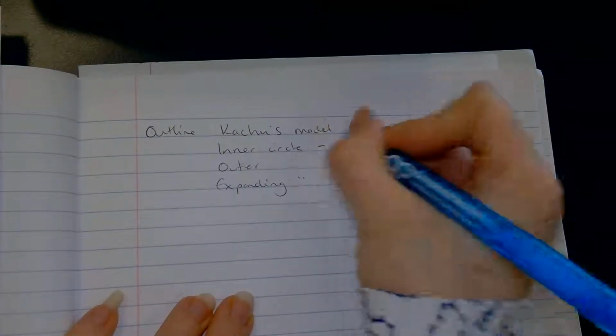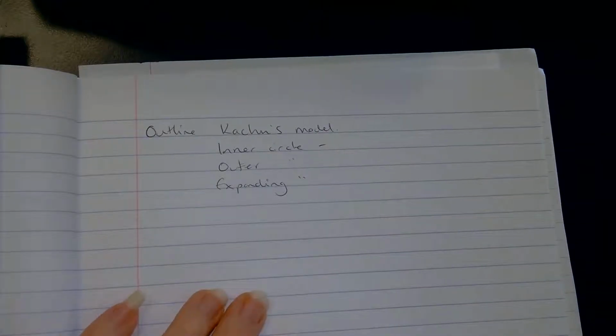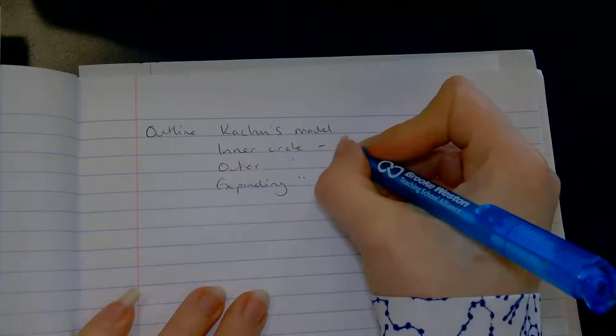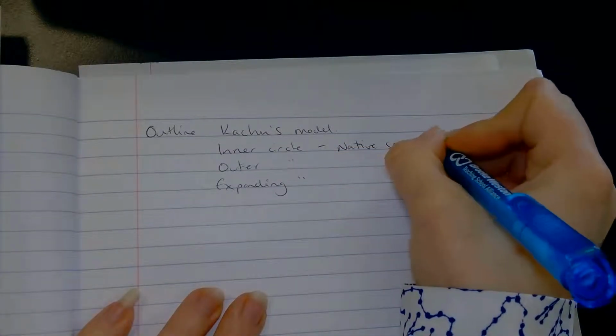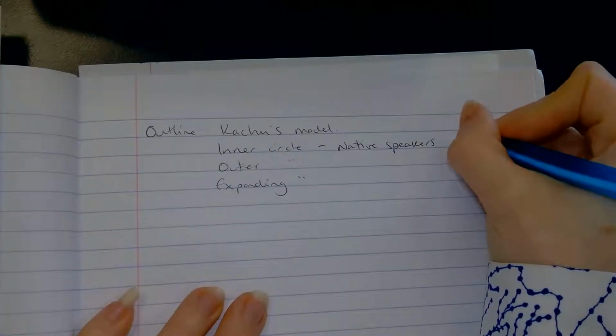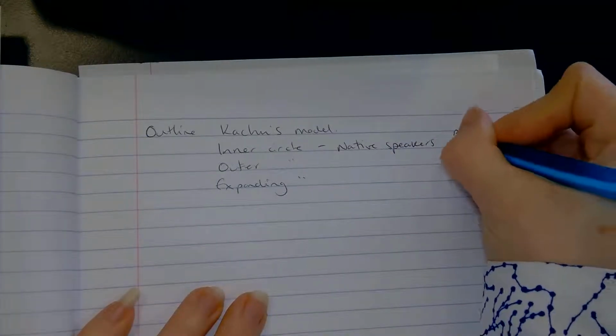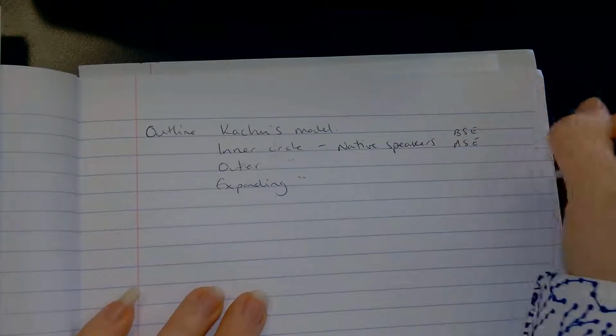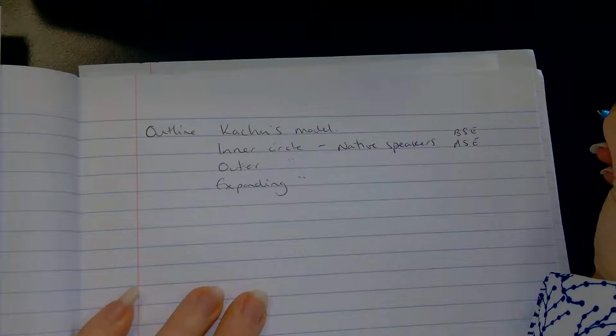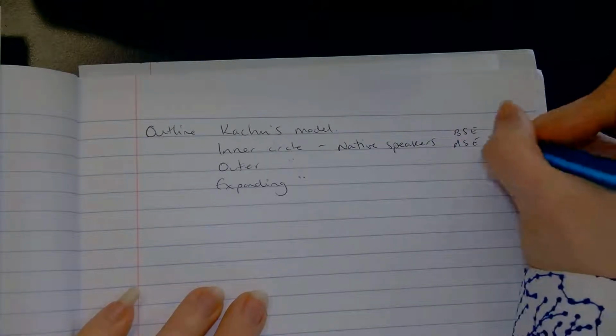What do they represent? Or who do they represent? Rachel? It's the native speakers, which are us and the USA. Yeah. So we have British Standard English and American Standard English. Yeah. And there are others, aren't there, as well? Australian Standard English. Yeah.